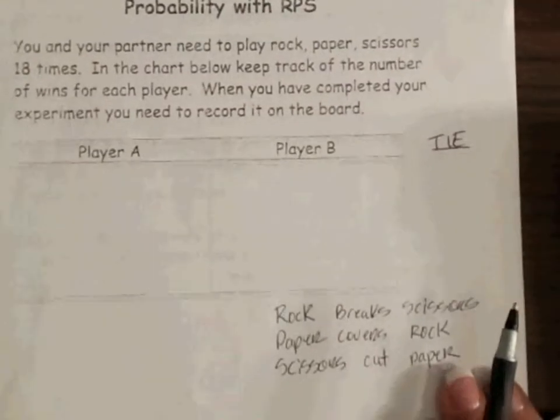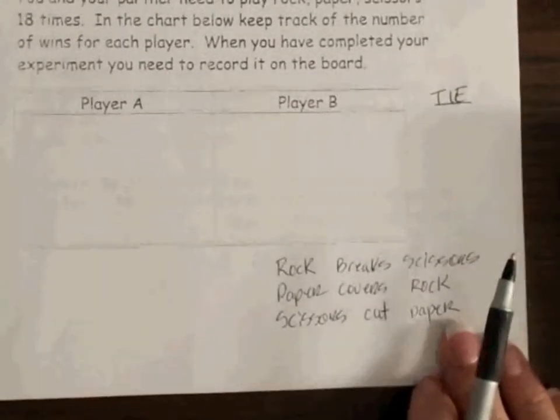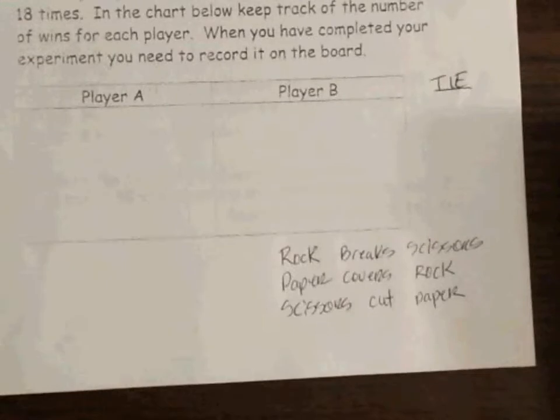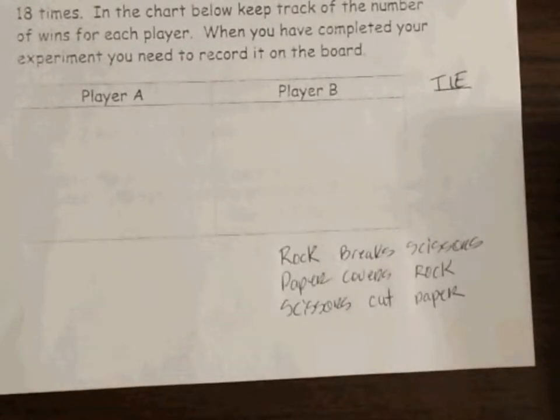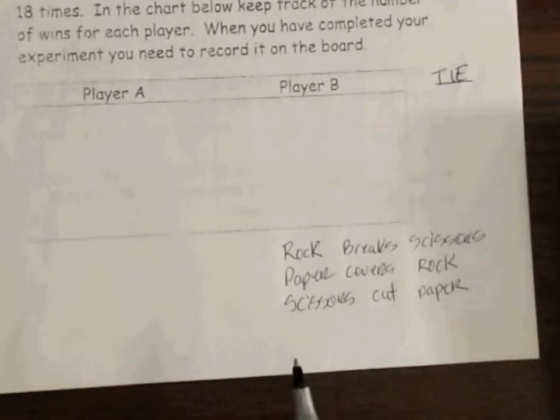What you want to record is how many times you win, deciding who's going to be player A and who's going to be player B, and if you got a tie. These three numbers should add up to 18.